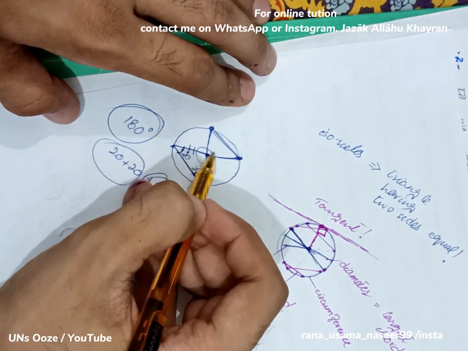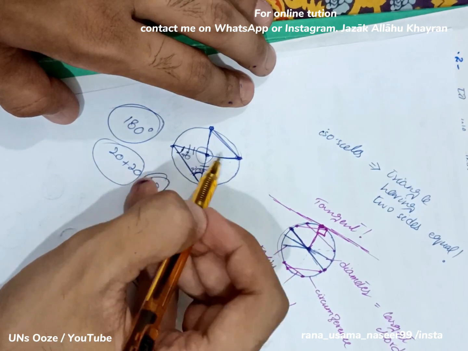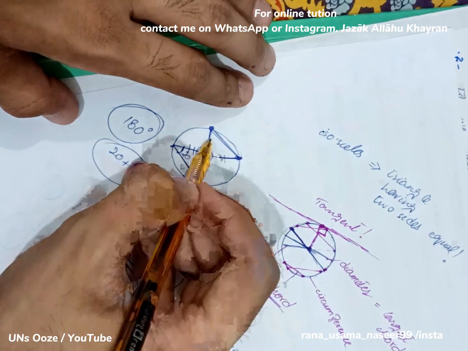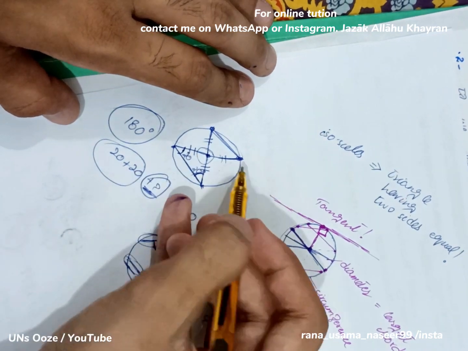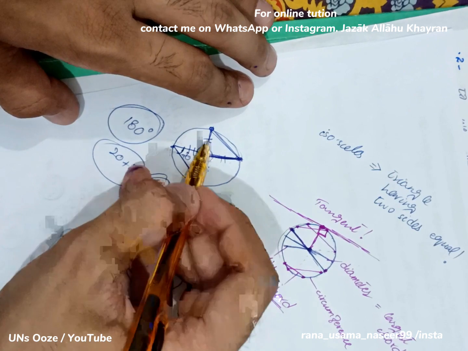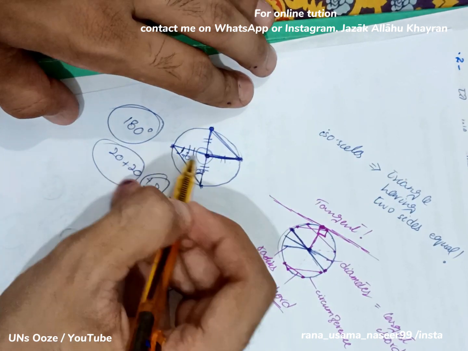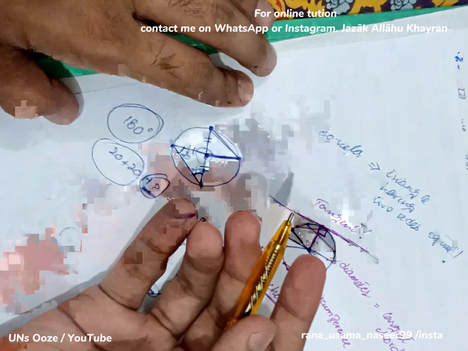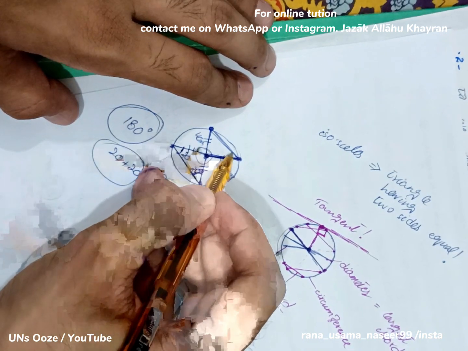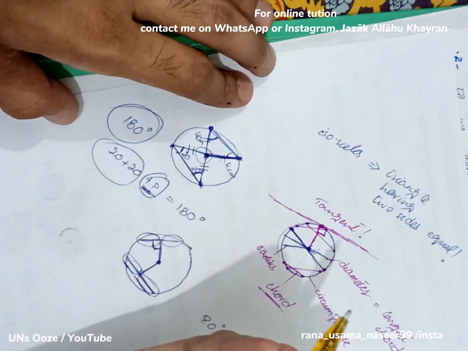The lines from the center to the ends of the chord are radii, and a radius is always equal, so this side will be equal to 4 centimeters, and this angle will be equal. Okay, so this is regarding the second point.